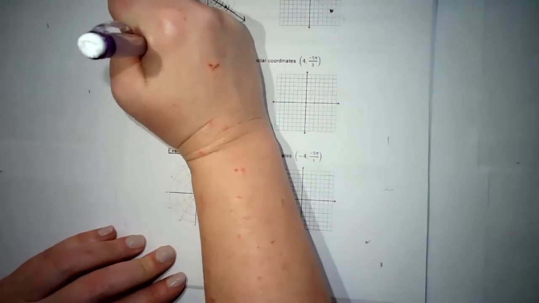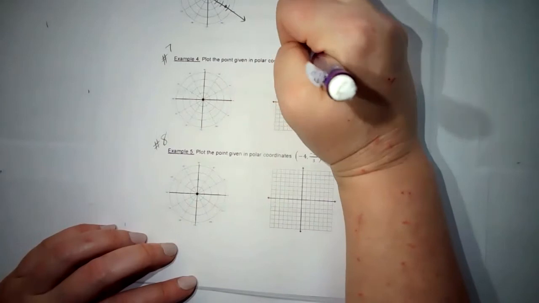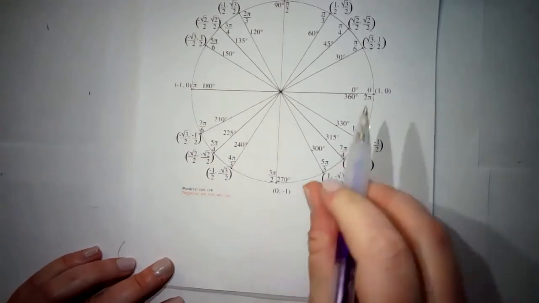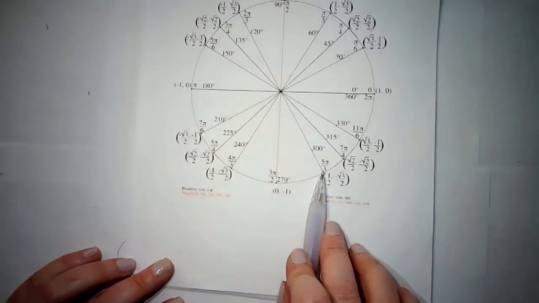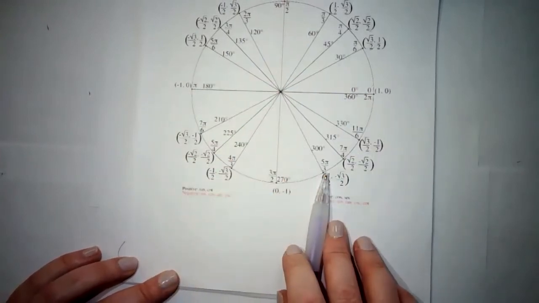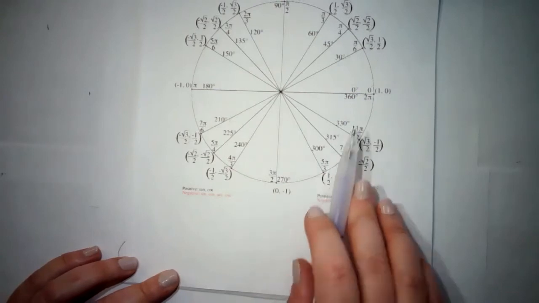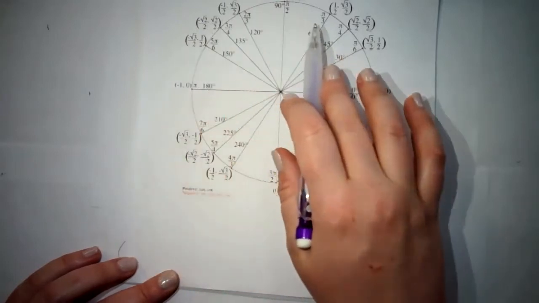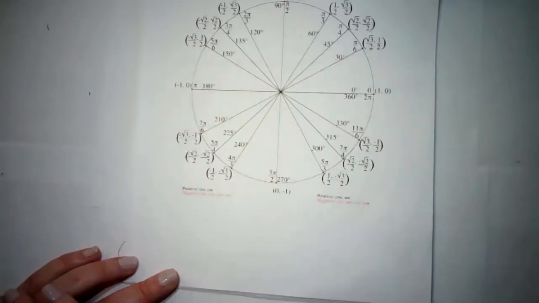So this would be like number 7. This would be like number 8. Okay, so here's my R, here's my theta. Negative 5 pi over 3. Okay, so again, here's where your unit circle comes in handy. Here's positive 5 pi over 3, right? It's almost a full rotation. It's 300 degrees. You're in quadrant 4. So if I'm going backwards 300 degrees or almost a full rotation, what quadrant is my polar axis going to be in?